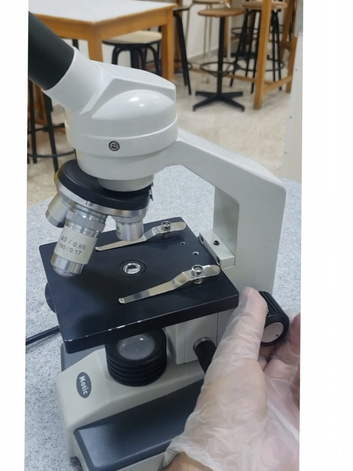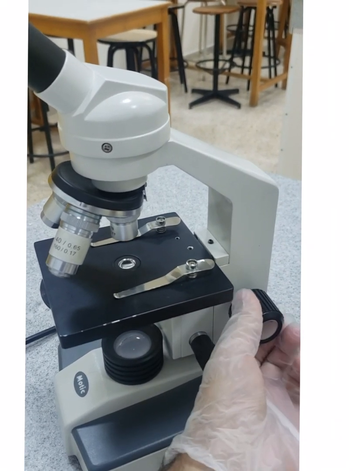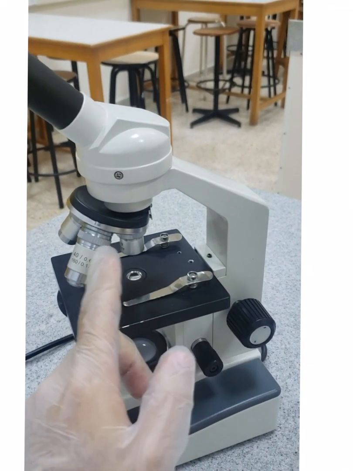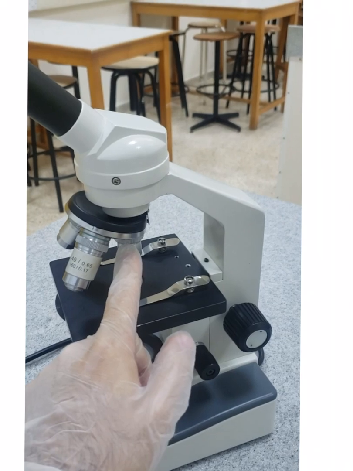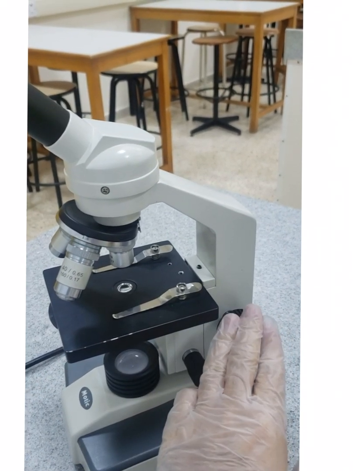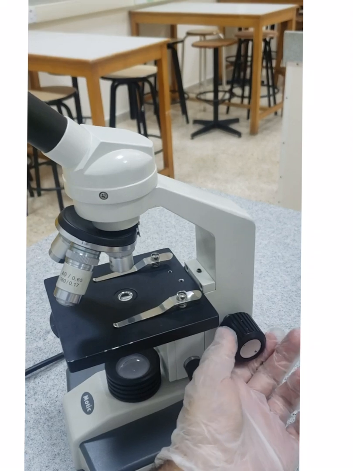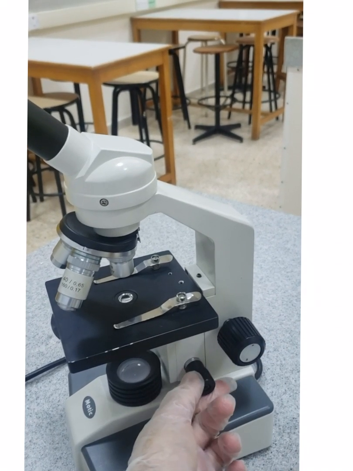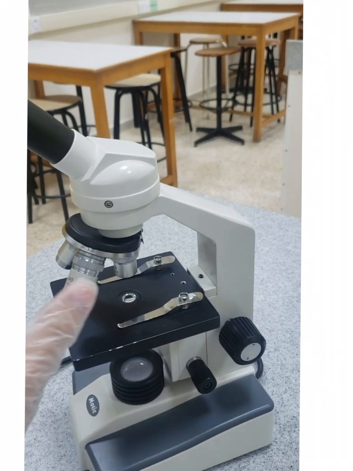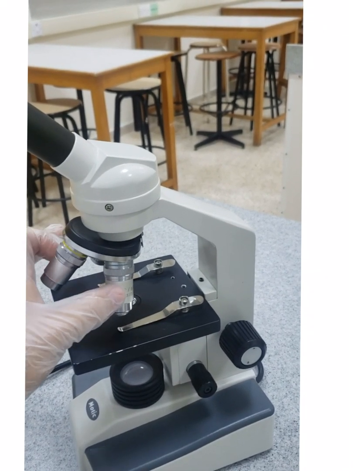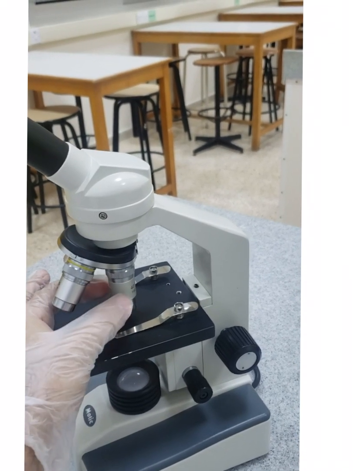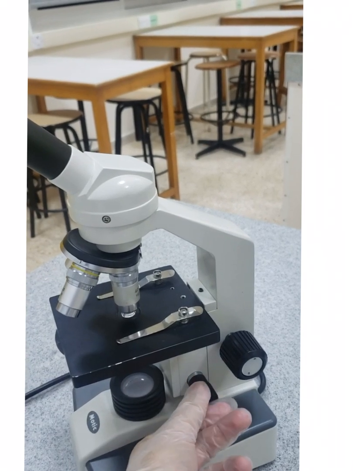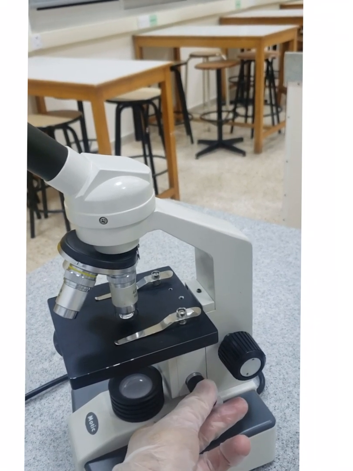Not like the coarse adjustment, it moves the stage in a very fast way. The coarse adjustment is used with the least powered objective. For example, 4 times, I will use the coarse adjustment to take the stage up and down in order to focus my picture. But the fine adjustment is used only with the highest objective lens, with the highest powered objective.